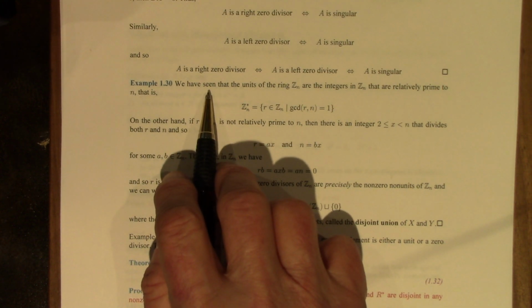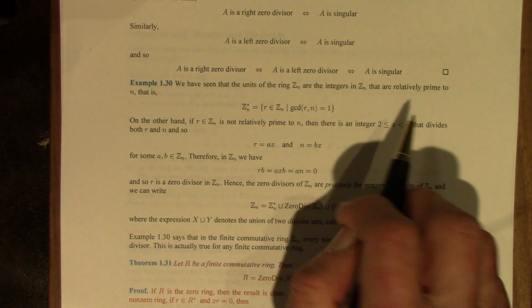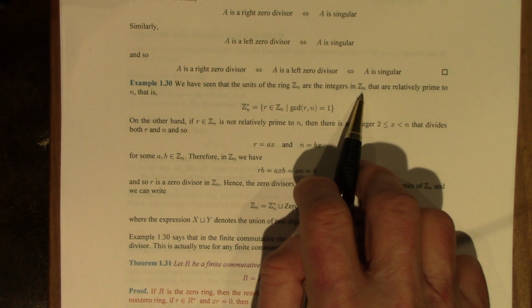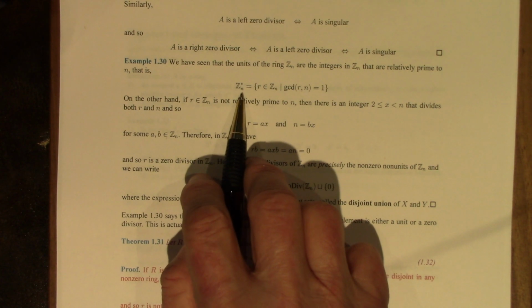Let's look at this example. We've seen that the units of the ring Zn are the integers in Zn that are relatively prime to n. So the non-units are the elements that are not relatively prime to n. So this is Zn star.